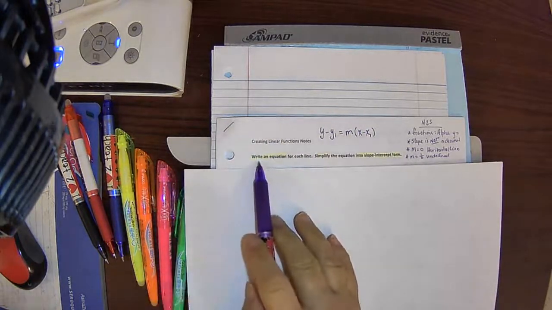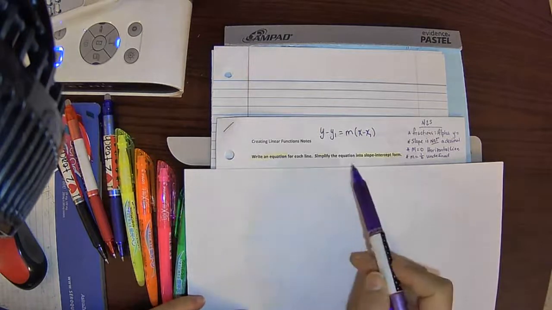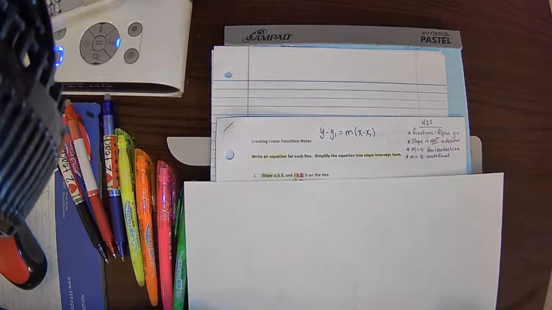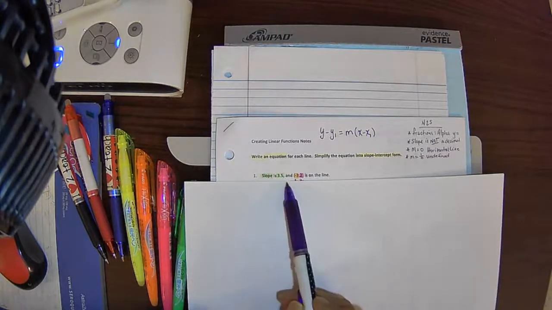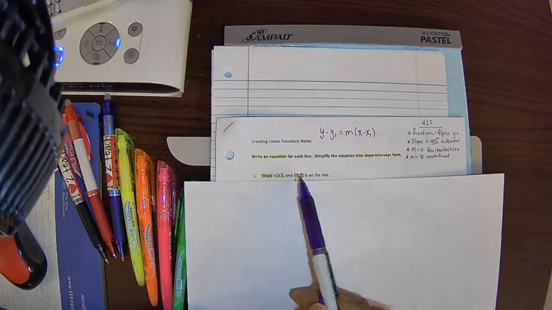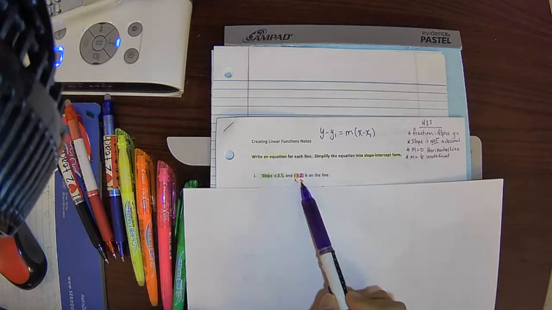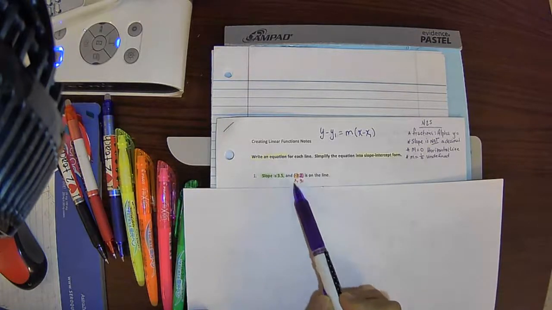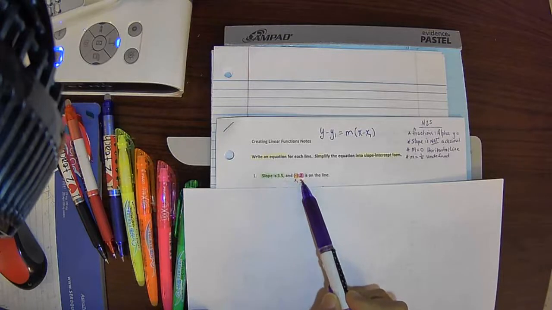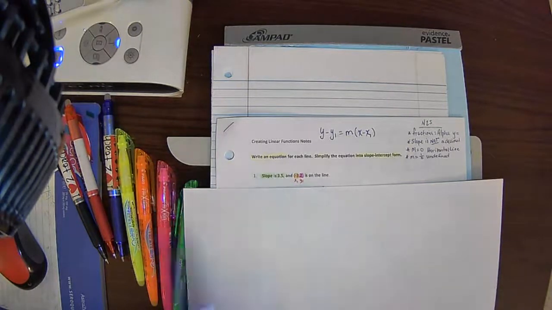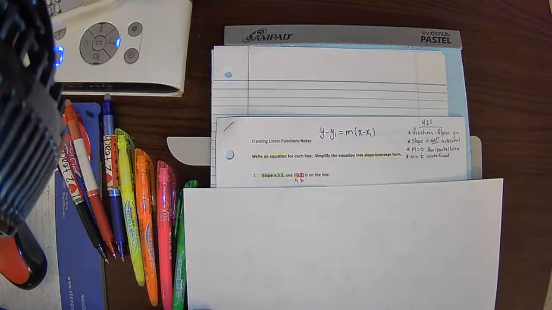Okay, so the directions are write an equation and simplify into slope-intercept form. So here's our first situation. I know what the slope is, and I have an ordered pair. And what we're going to do is label that ordered pair always. X is always first, and then y, so it's x sub 1, y sub 1. Okay? And our slope here is 3.5. Like I said, we can work with decimals, but when we're done, we have to change them over.